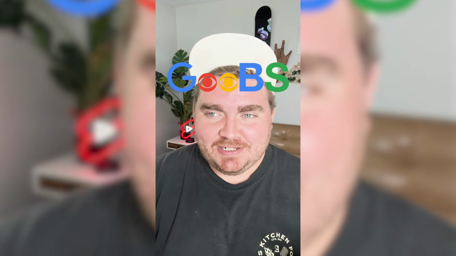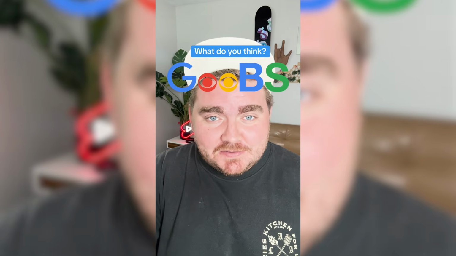Honestly, this one is just one of the ones that I love the name so much that I don't even care about the design. I just think it's funny. I really was thinking GooBS, but then we just get goobs, and I think that's hilarious. Let me know what you think about this one in the comments.